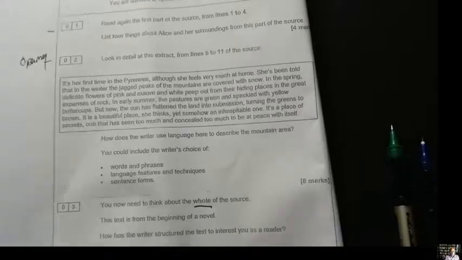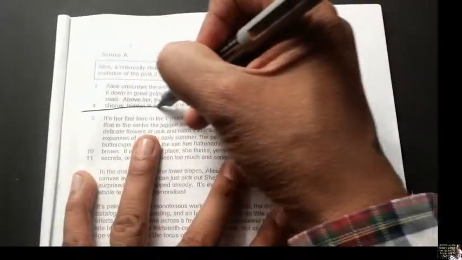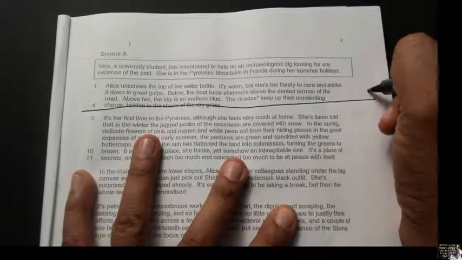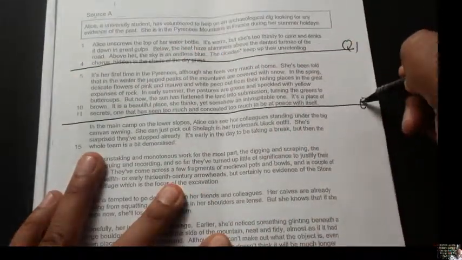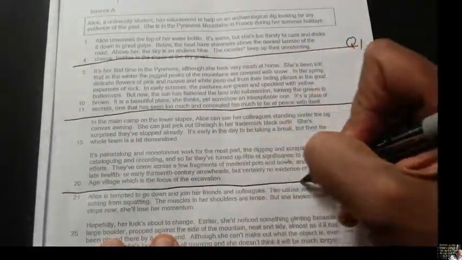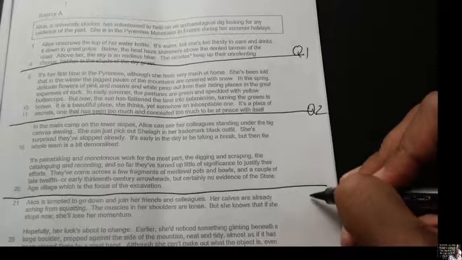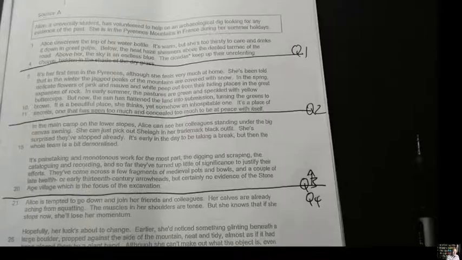So watch, I have 1 to 4, 5 to 11. Let's just mark these up. So here's question 1. Question 1. 5 to 11, this is question 2. But really interesting and crucially is this line 21 down. Okay, so if I draw that line, what essentially we realize is that above is question 3 and below is question 4.